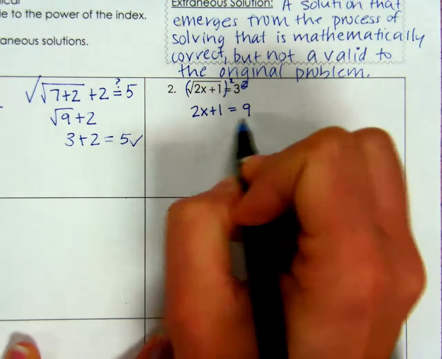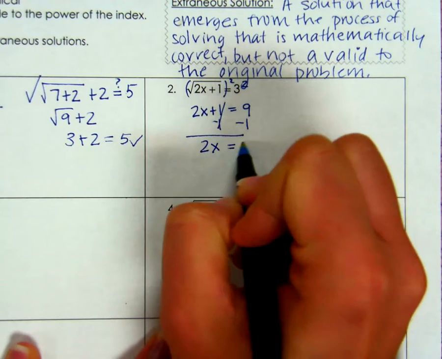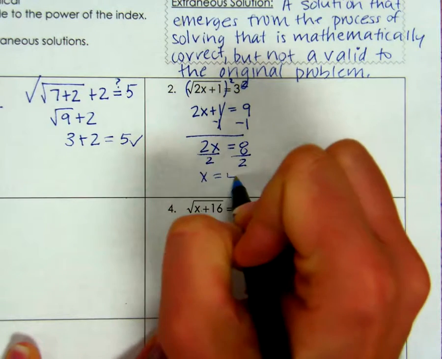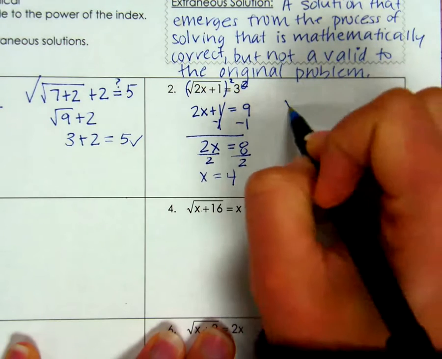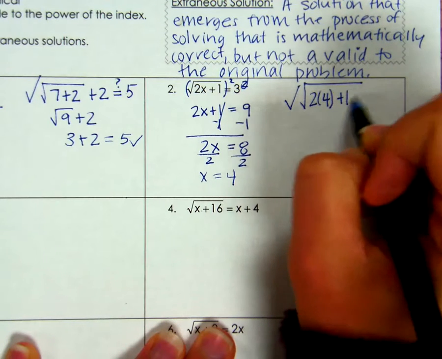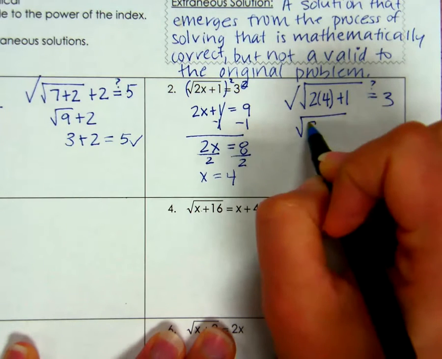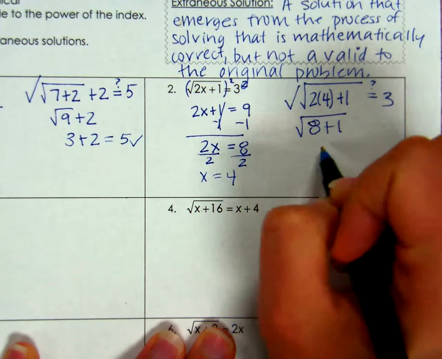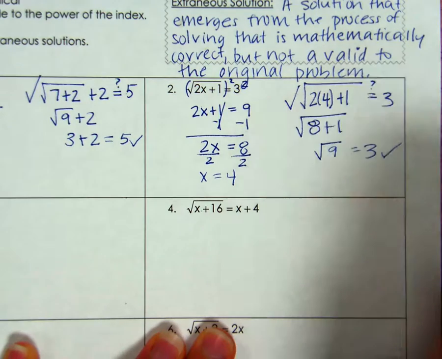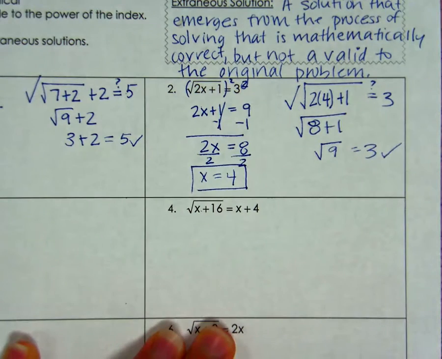Two-step equation now to solve for x. Pretty simple stuff. 2x equals 8. Divide by 2, x equals 4. Going back up to check it, the square root of 2 times 4 plus 1, does that equal 3? Square root of 8 plus 1, square root of 9, does equal 3. So 4 is a valid solution.